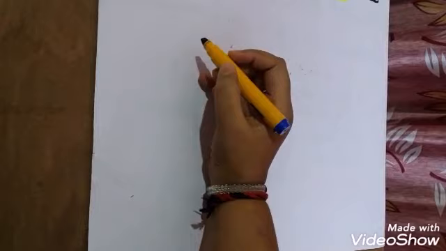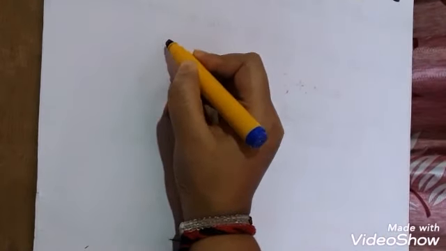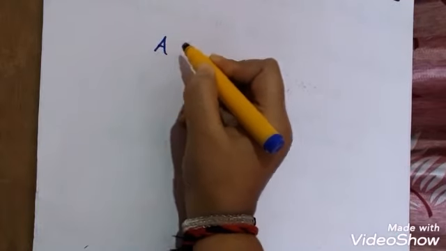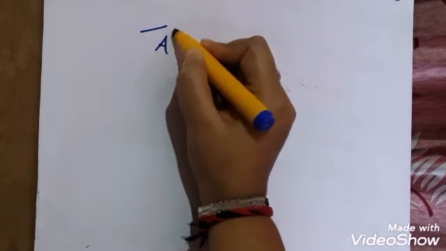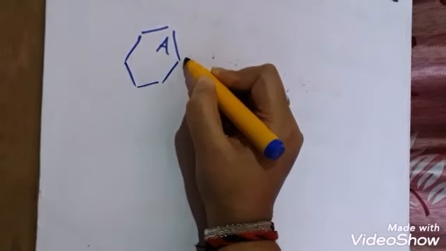Now the structures of adenine, guanine, thymine and cytosine are like that. First, adenine. It is a double heterocyclic structure like that.